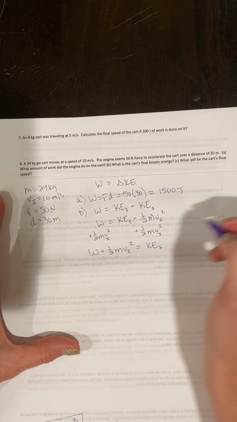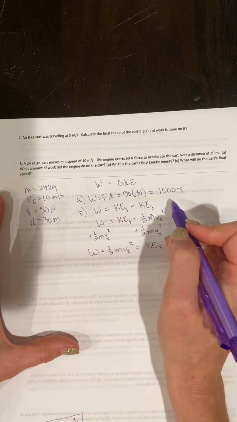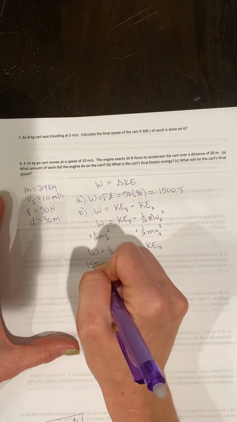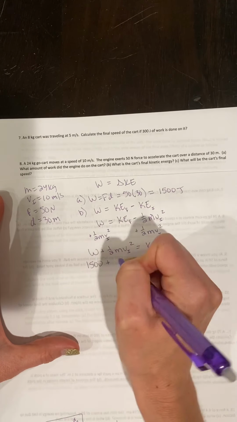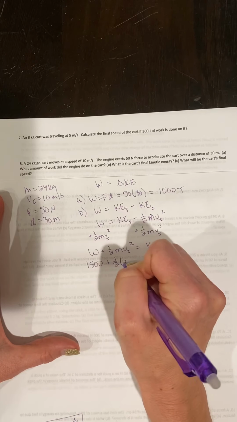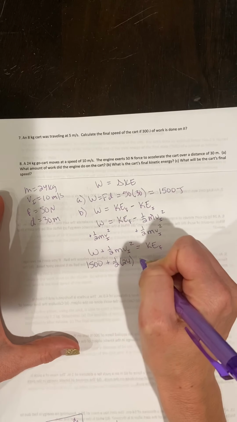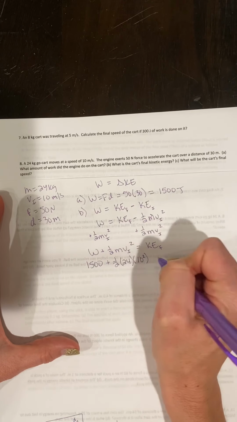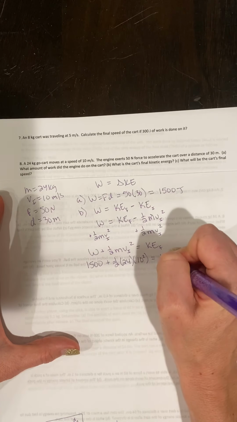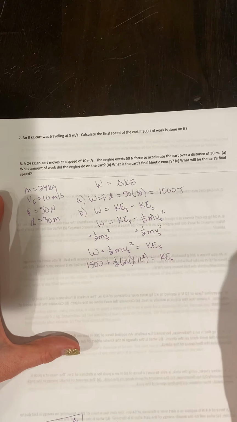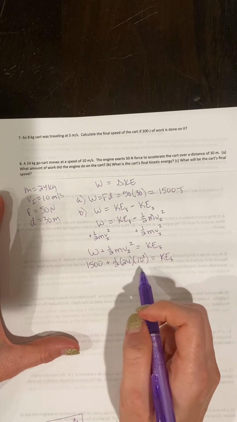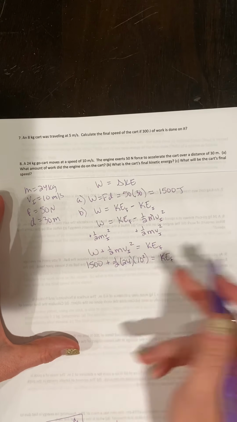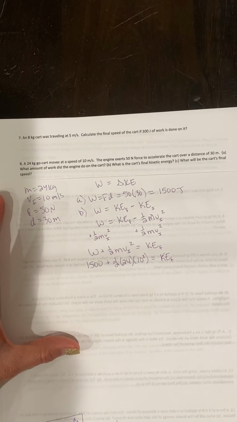In this case, my work done, we figured it out in the first part. It's 1500 plus my initial kinetic energy. So let's see, what is this? 1/2 times 24 times 100, so 50 times 24.